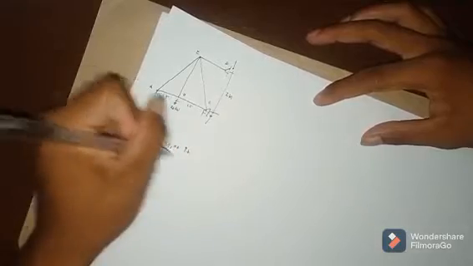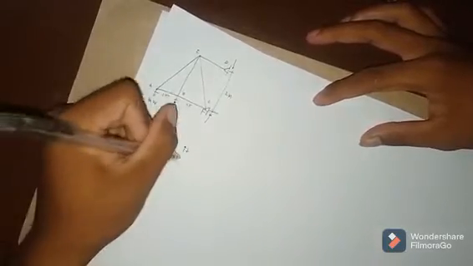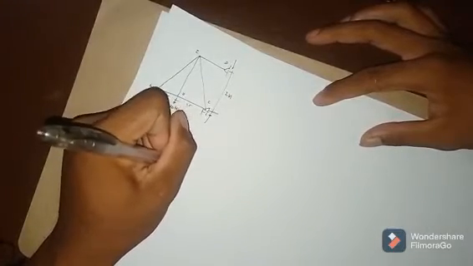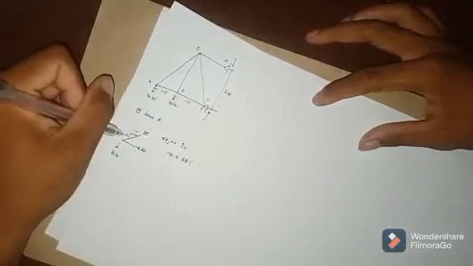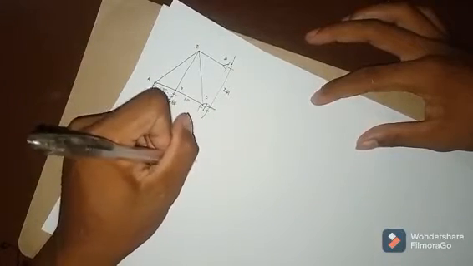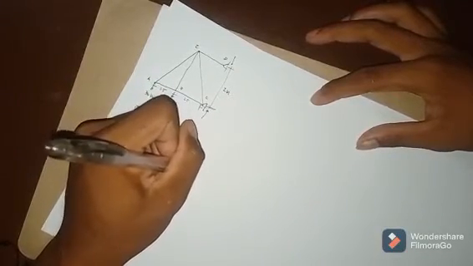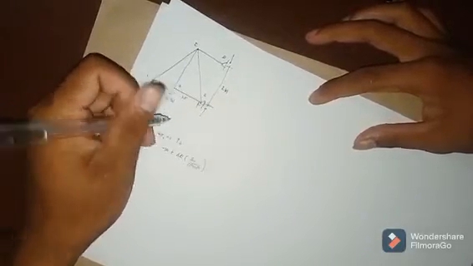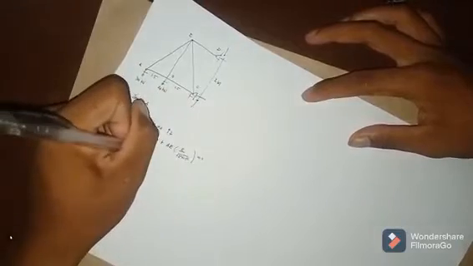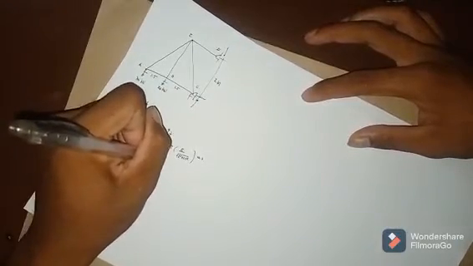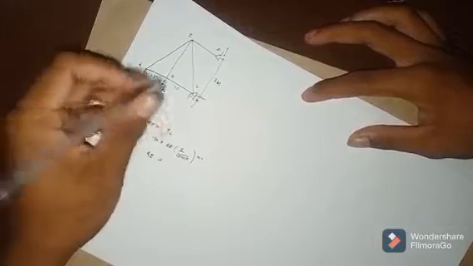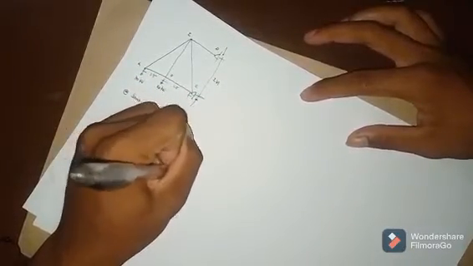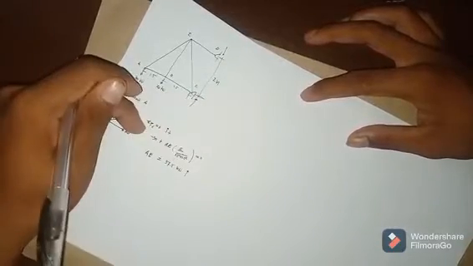So 30 downward, so minus 30 plus the upward force of AE, AE times the upward vertical, so sine, 2 over square root of 2 squared plus 1.5 squared, is equal to 0. So AE, transposing and dividing, we can get 37.5 kilonewton upward, because the answer is positive.